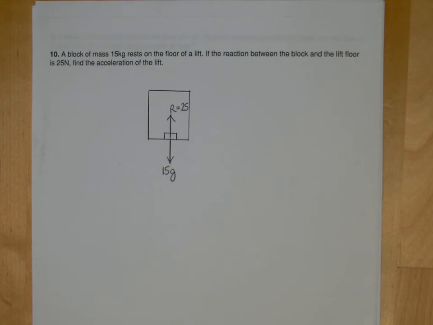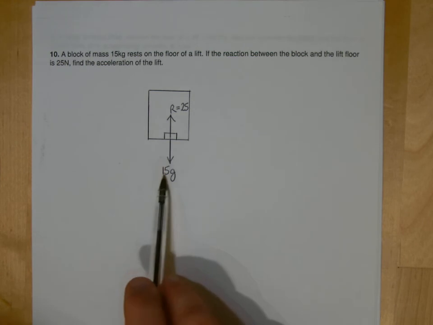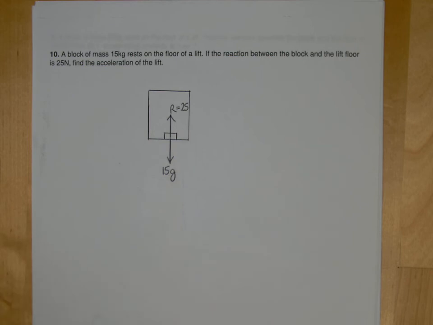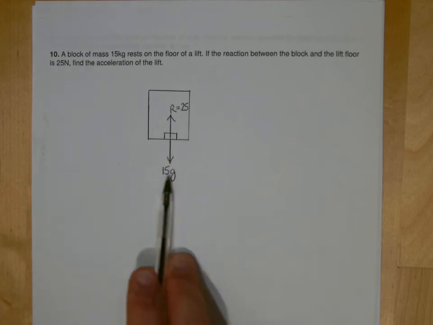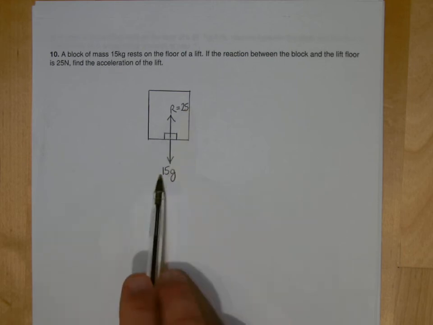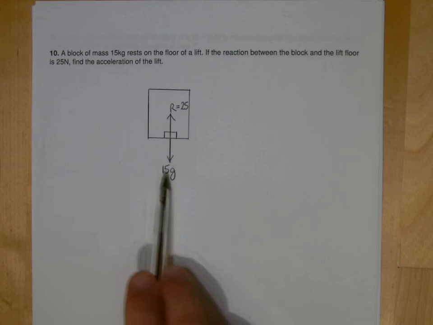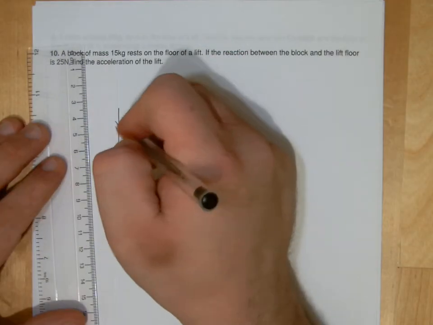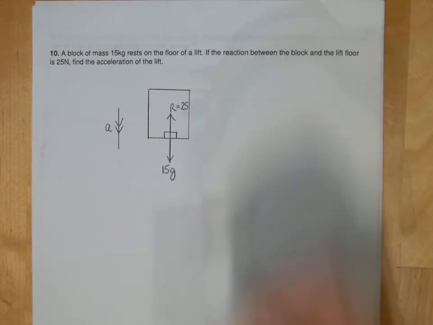When it comes to finding the acceleration, it's useful to know whether it's going up or down. In this case they don't tell you, but you can actually work it out, because we've got the weight here and the reaction there, so whichever is greatest is the direction it's accelerating in. Clearly 15g is greater than 25, because 15g means 15 times 9.8, so it's going to be much bigger than that. So it's actually accelerating downwards. So that's the direction of acceleration, the direction of motion.